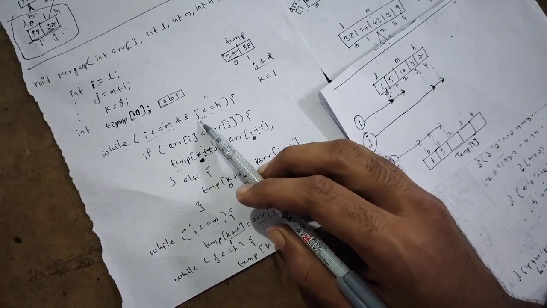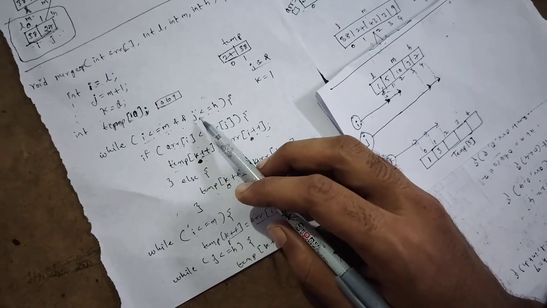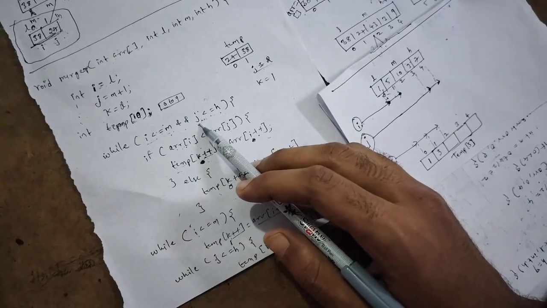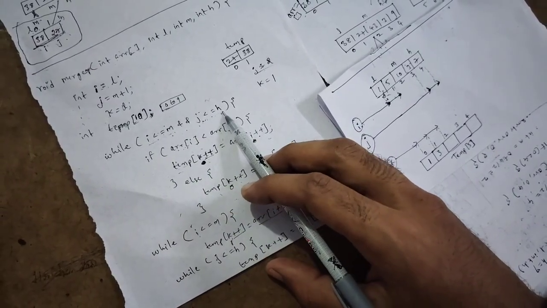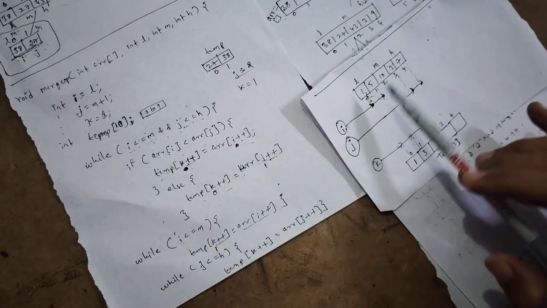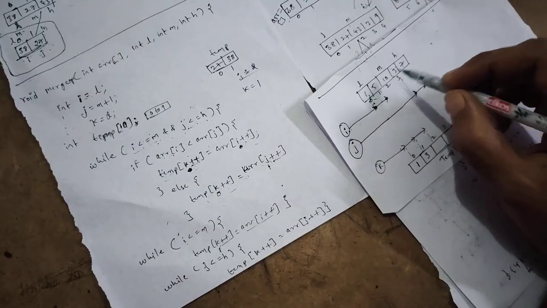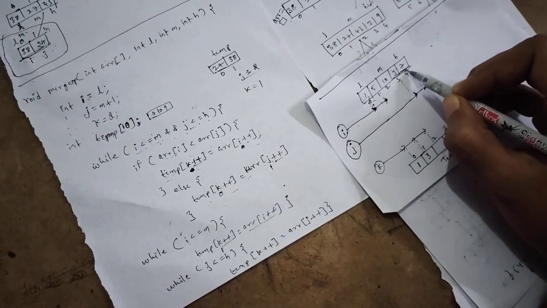So here j less than or equal to h. Let's check this. This part is already sorted, this part is already sorted.